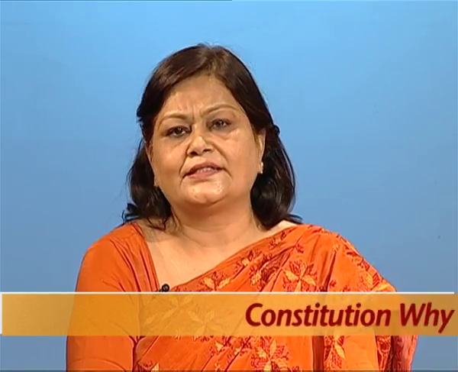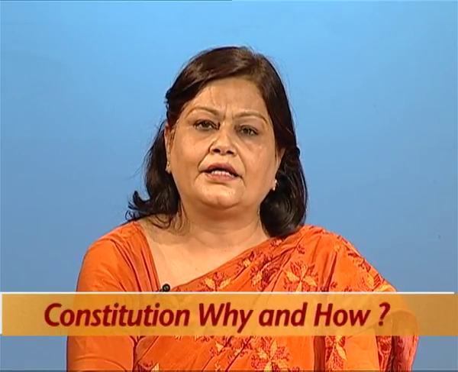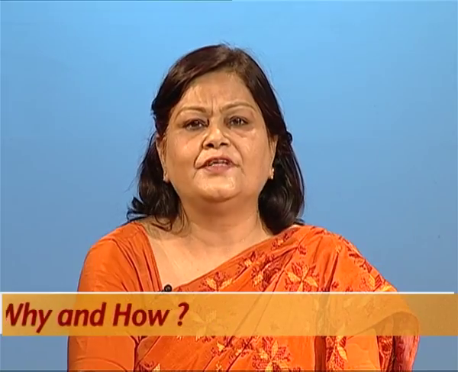So, distribution of powers was the main rule of the constitution. The constitution gave different powers to different authorities. First of all, the Constituent Assembly thought, to whom should we give this power? Should we give this power to one wing only, or should it be distributed to different organs?